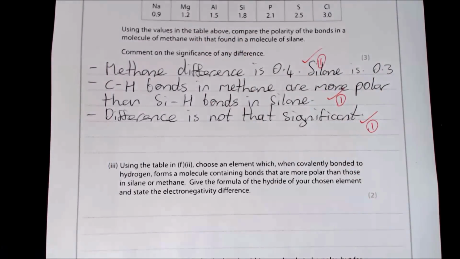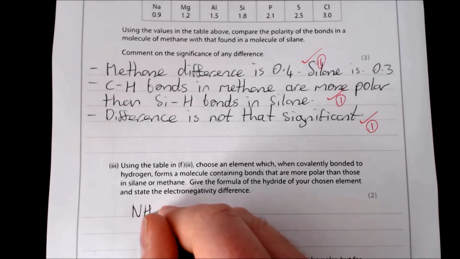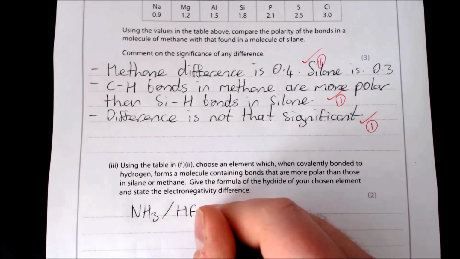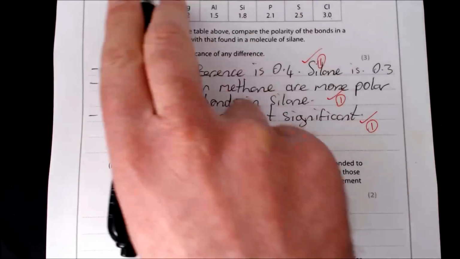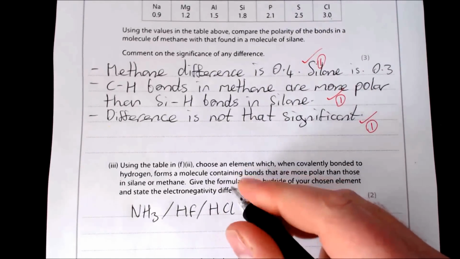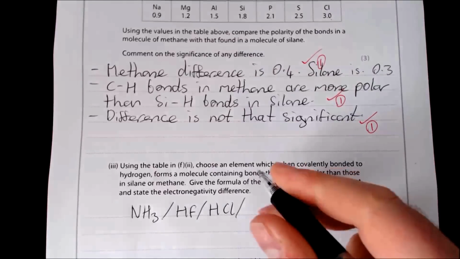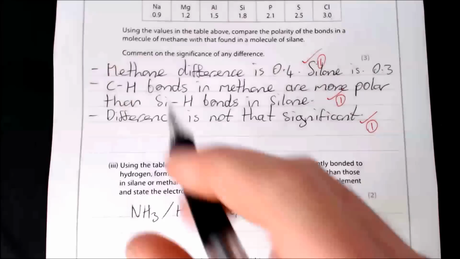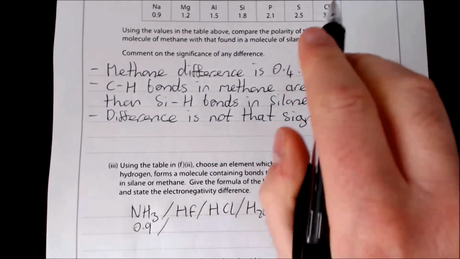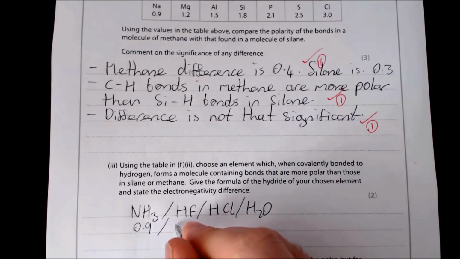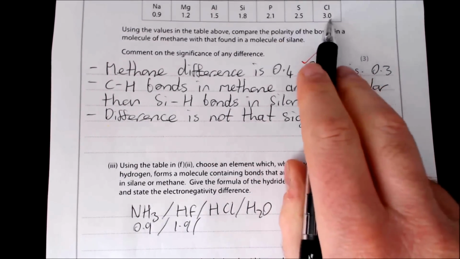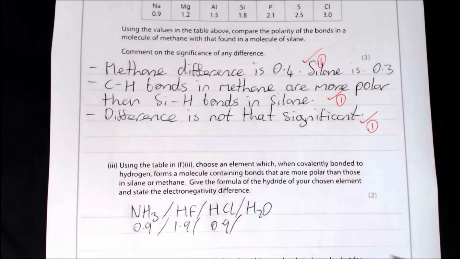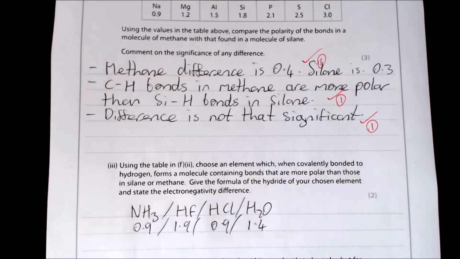So we can have nitrogen and hydrogen, that could be ammonia, NH3. We could have hydrogen and fluorine, that's a big difference, so hydrogen fluoride, HF, or HCl. You could put in oxygen and hydrogen, water, H2O, anything like that. The electronegativity difference is 0.9 for ammonia. For HF, it was 1.9, which is a massive difference. HCl is 2.1 for chlorine, so that's a difference of 0.9. And water is 3.5 and 2.1, that's 1.4. So any one of them will do.